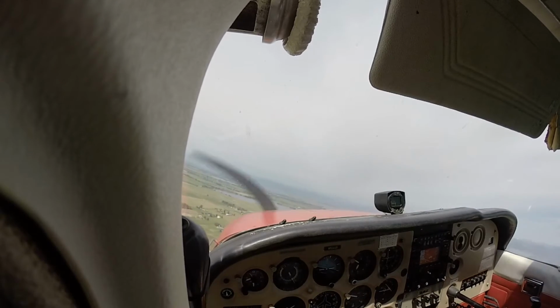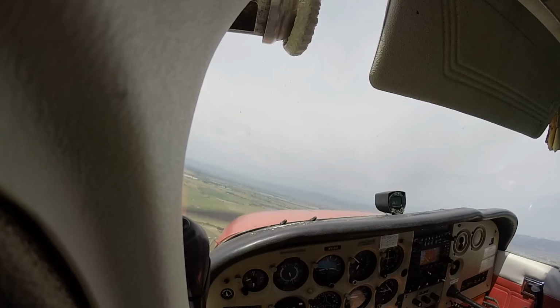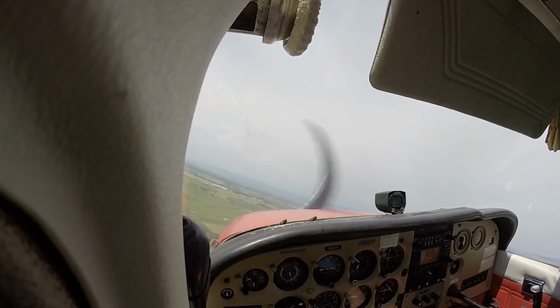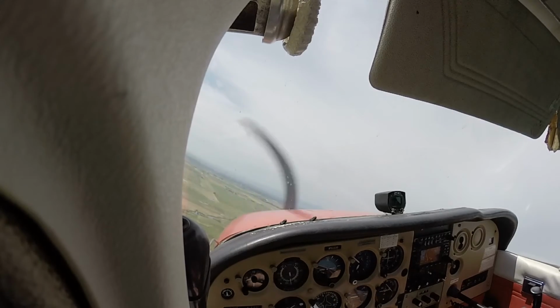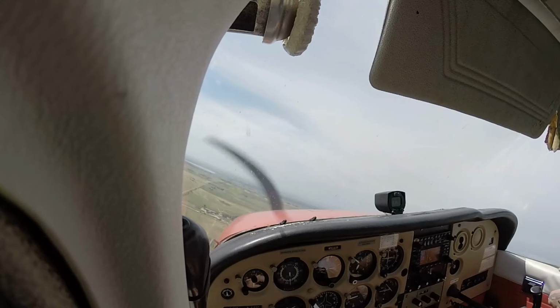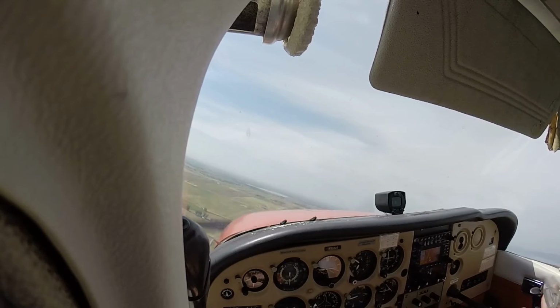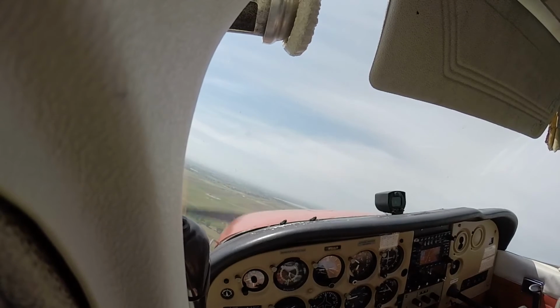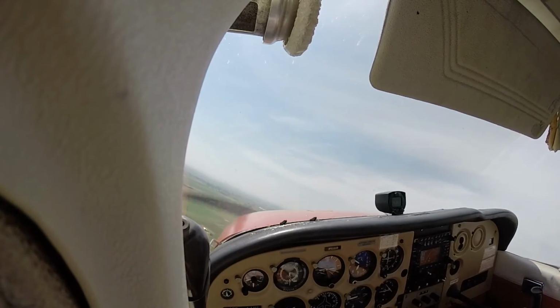Longmont traffic, Cessna 7306 Echo is departing on runway 29. All right, I want you to keep turning around this point until we end up southbound again, okay? Okay.